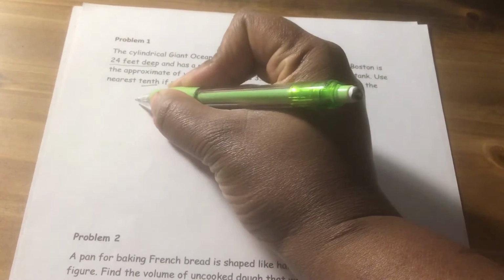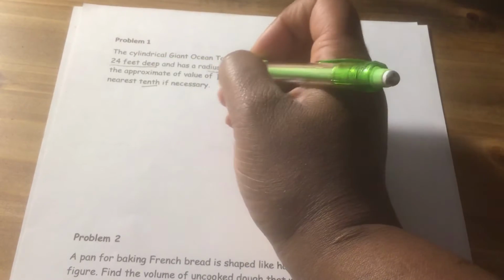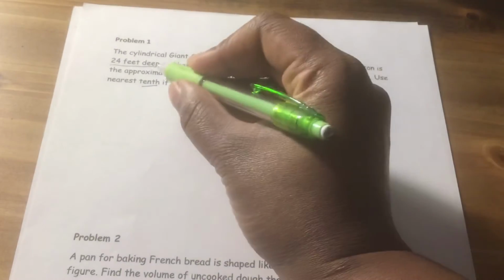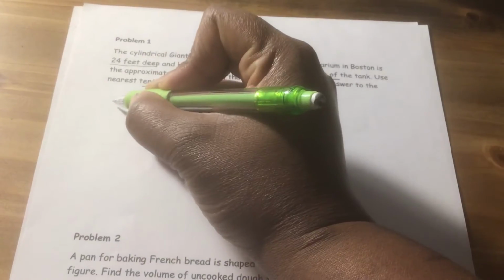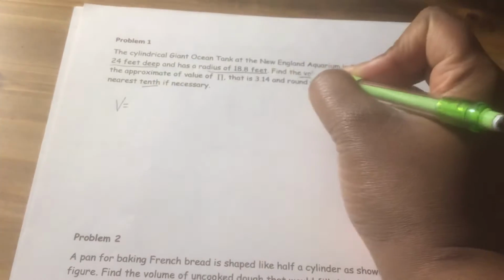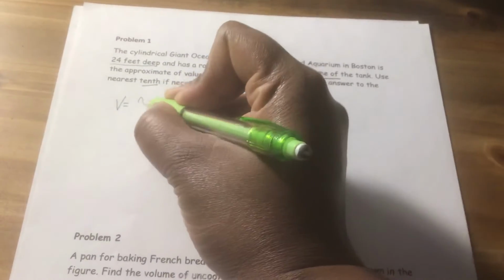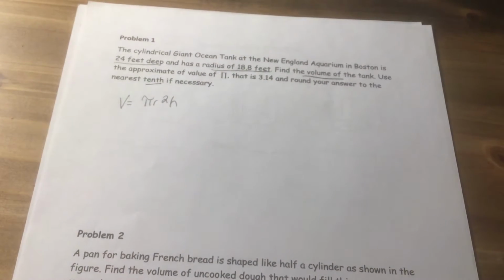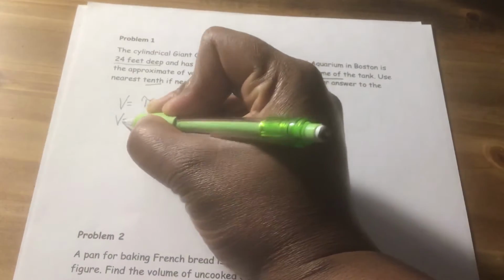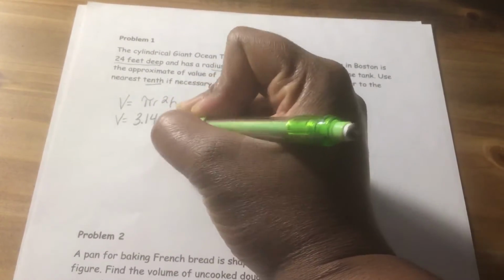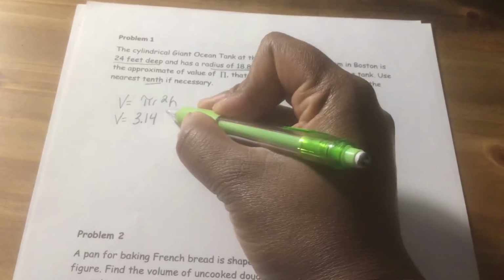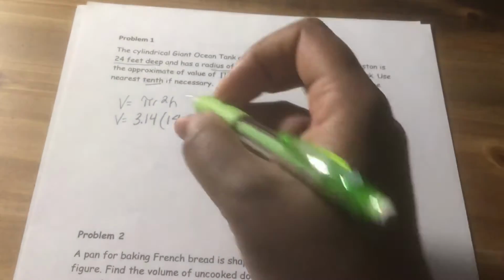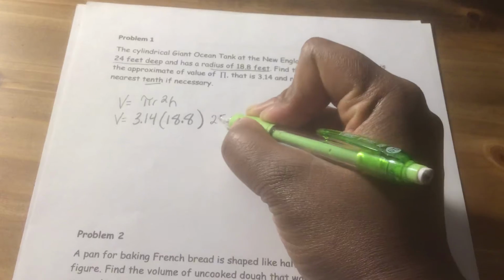So the first thing you do here is identify the information that was given. Identify the question and then the information that you need. Our formula is the formula for volume of a cylinder: pi r squared times the height. Again, your pi is 3.14, your radius is 18.8, and your height is 24. And don't forget the squared.